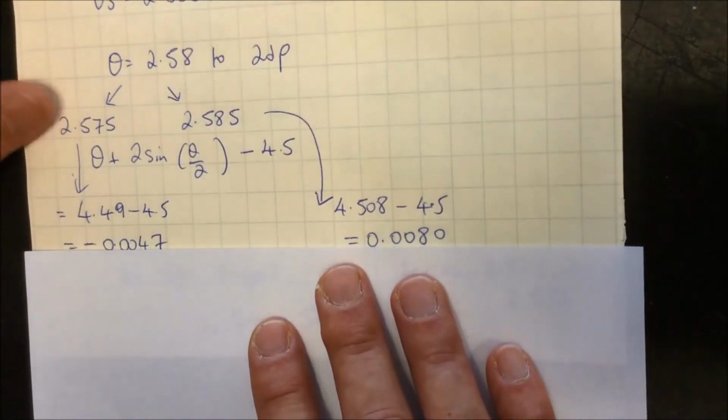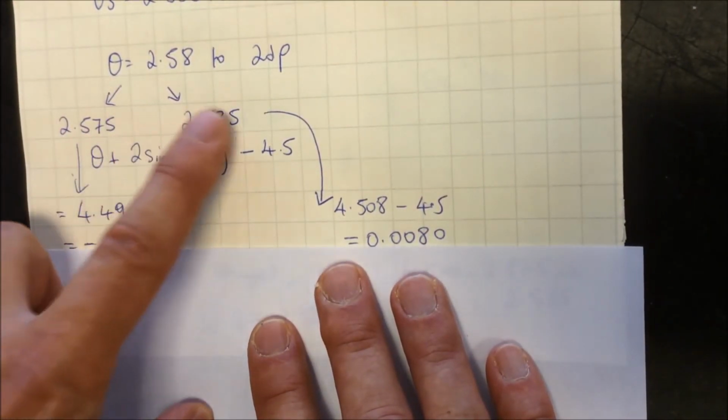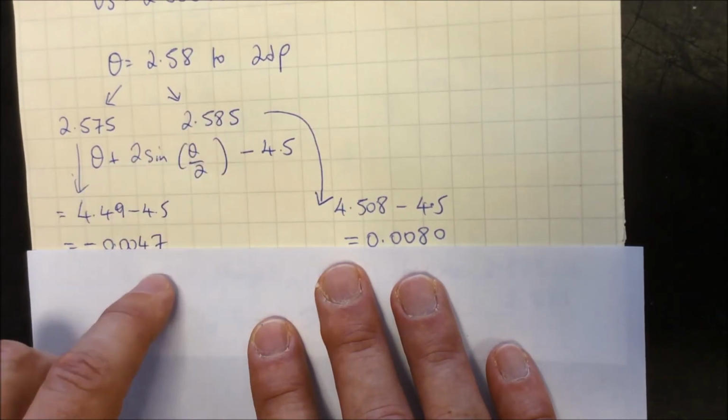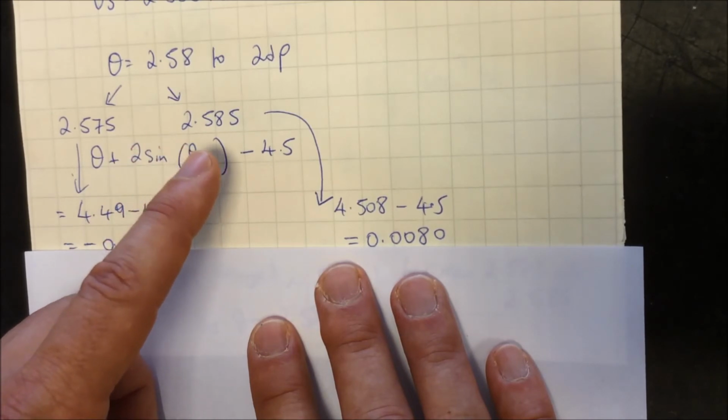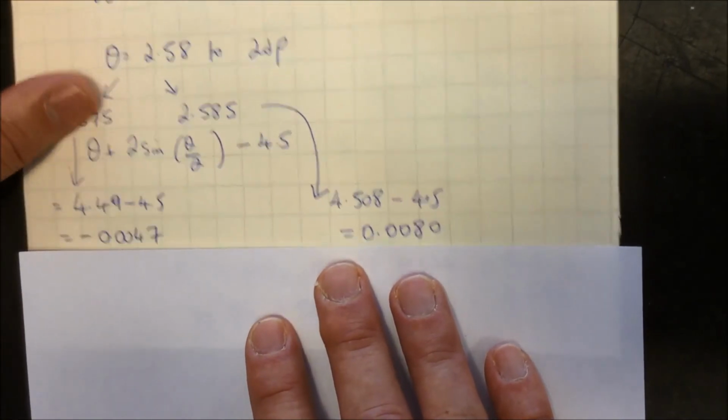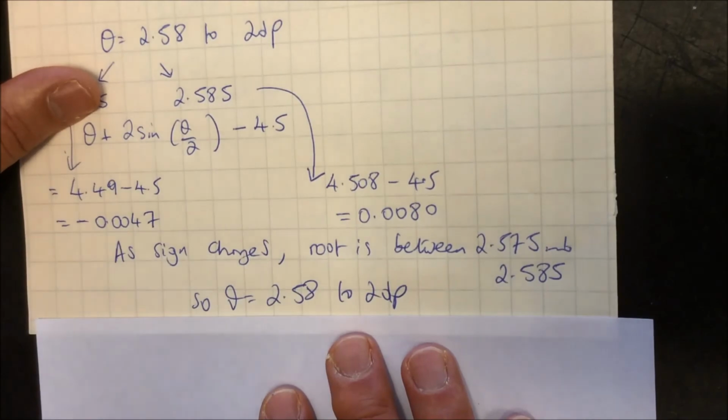Okay, so what that means is that my root is in between these two values, right, because the sign has changed. And of course, any number in between these two, if I correct it to 2 decimal places and round it, right, it's 2.58.